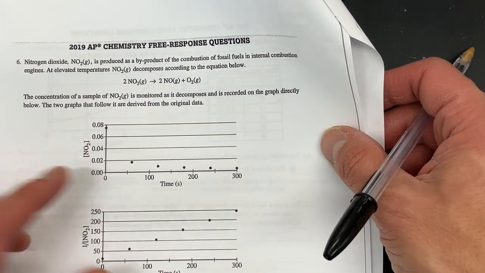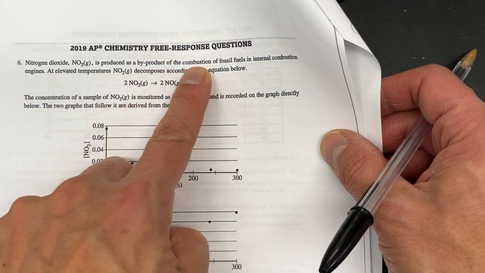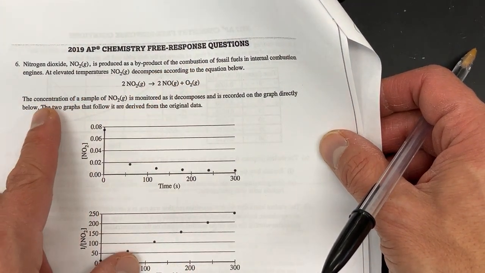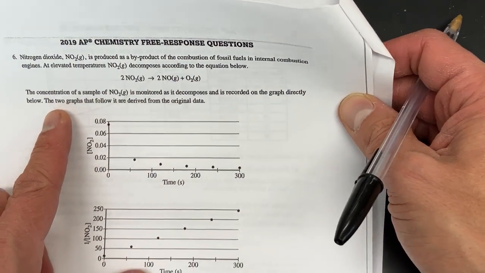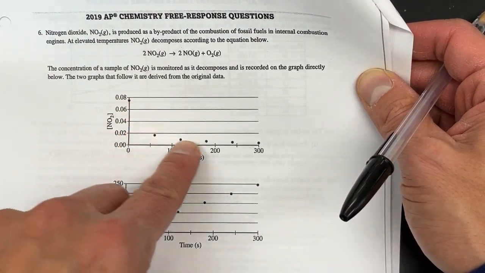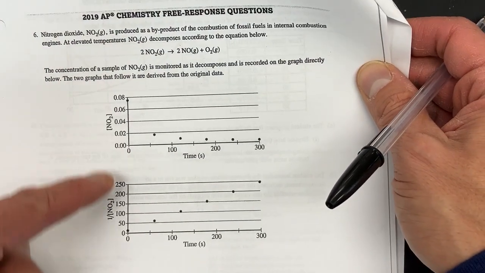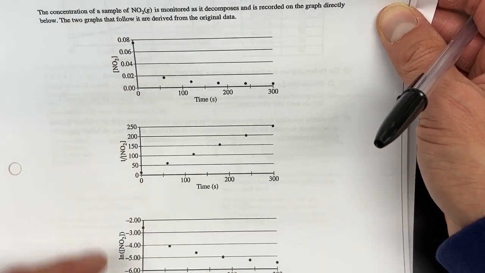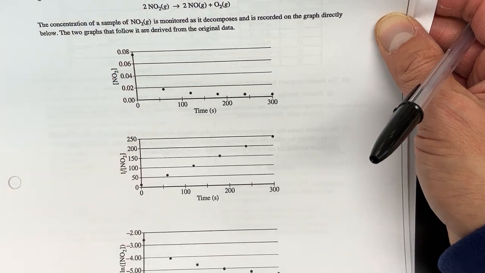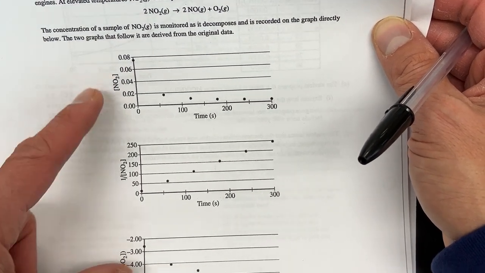You can see that this question says NO2 decomposes and it's a byproduct of combustion, and here are the graphs that show the data. So here's concentration versus time. You can see this is a curve. This is 1 over, so you can tell they don't put them in order, right? They don't put zero first, second. They're going to mix them up. So that's one thing to look for: you've got to know which ones go with which.